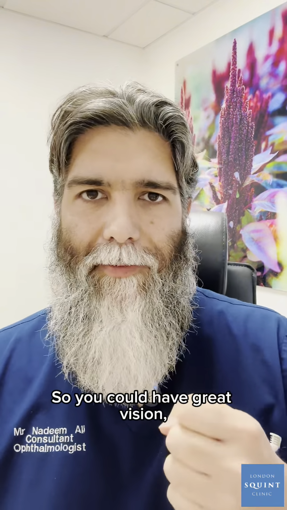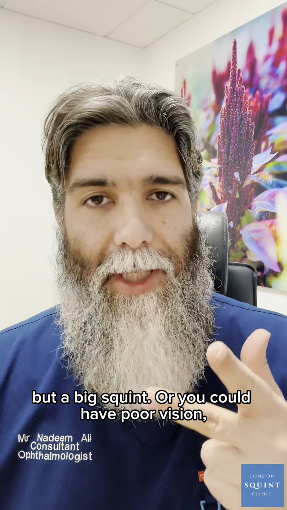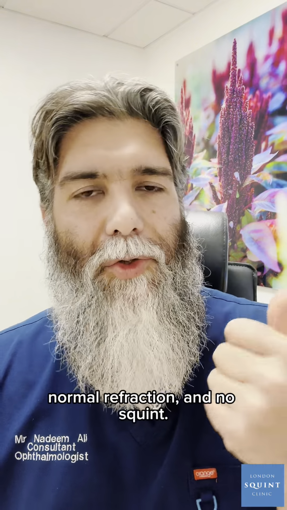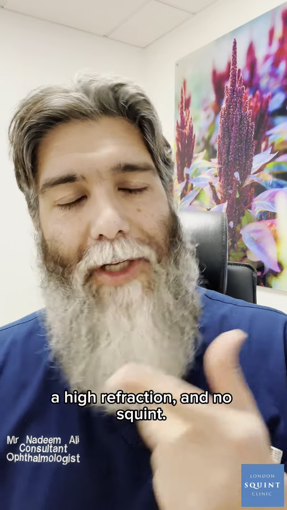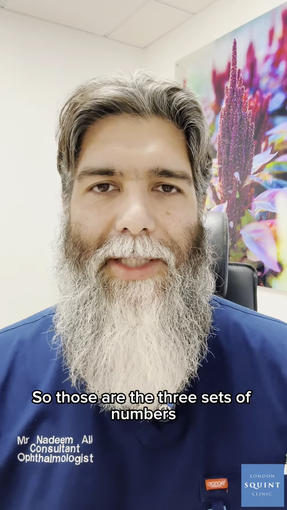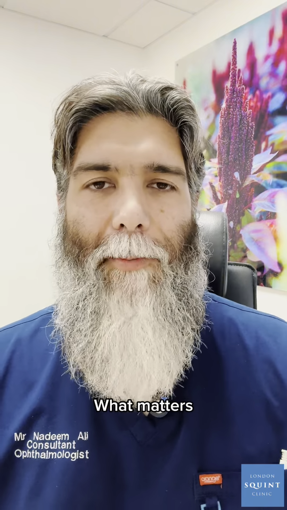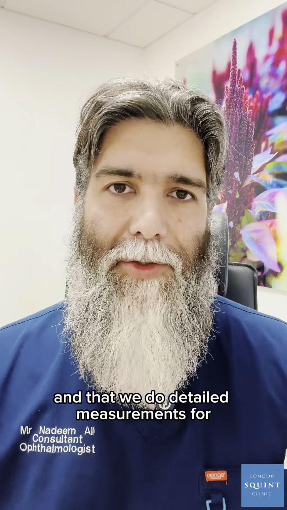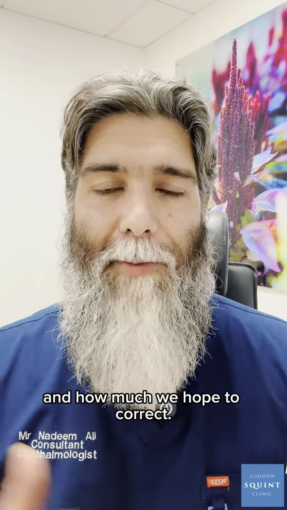So you could have great vision, no refraction, but a big squint. Or you could have poor vision, normal refraction, and no squint. Or you could have great vision, high refraction, and no squint. So those are the three sets of numbers which people commonly confuse when they come to clinic. What matters in terms of surgery is the size of your angle, and that we do detailed measurements for to assess how much it is and how much we hope to correct.